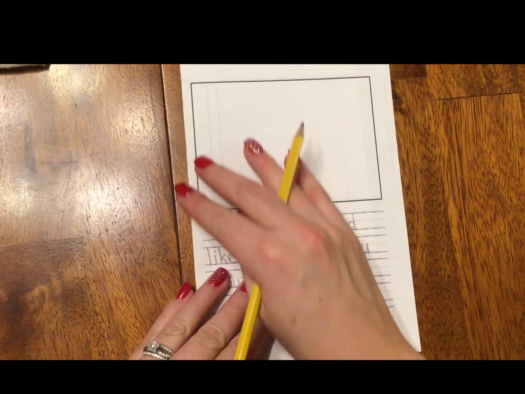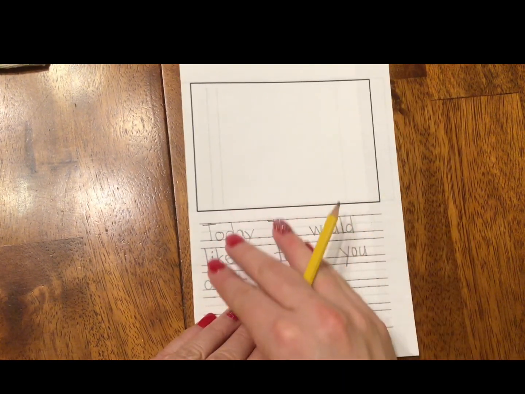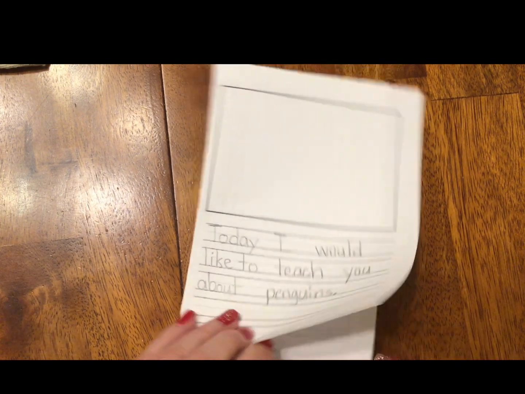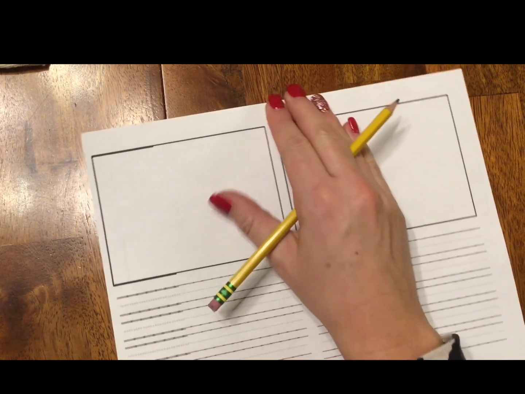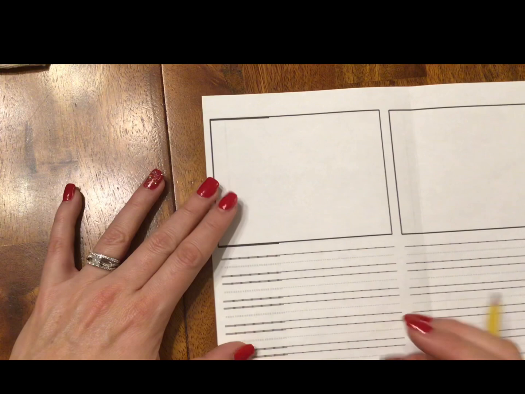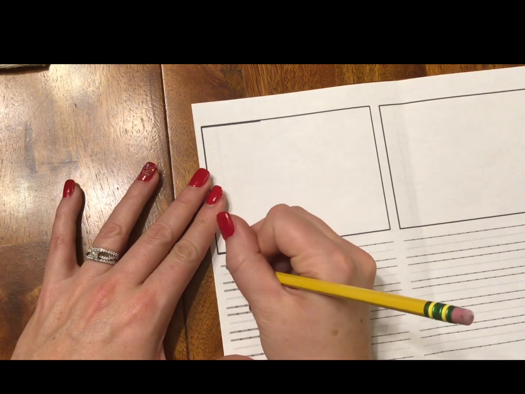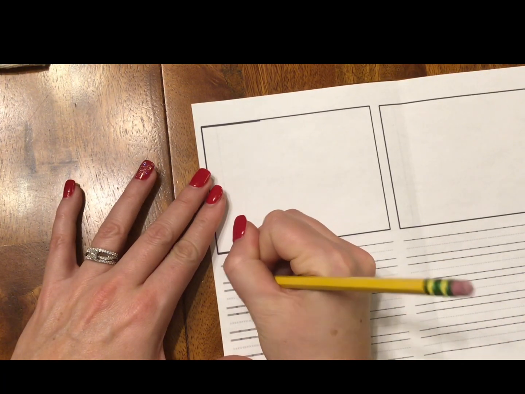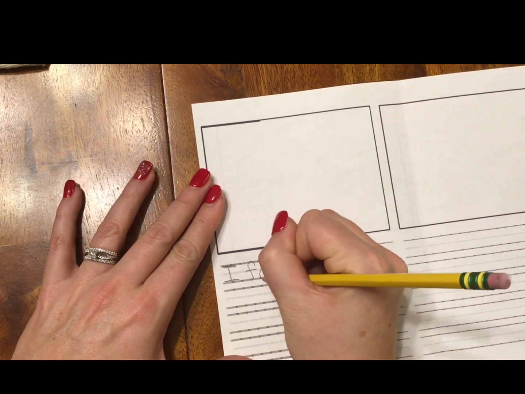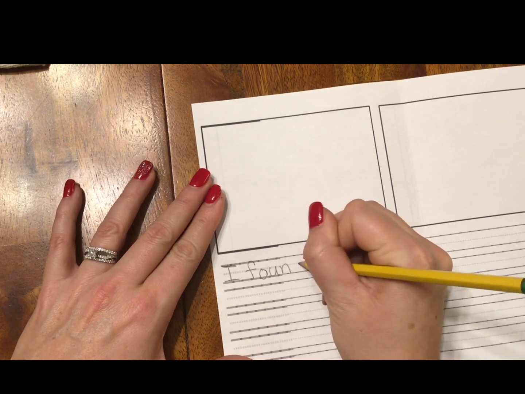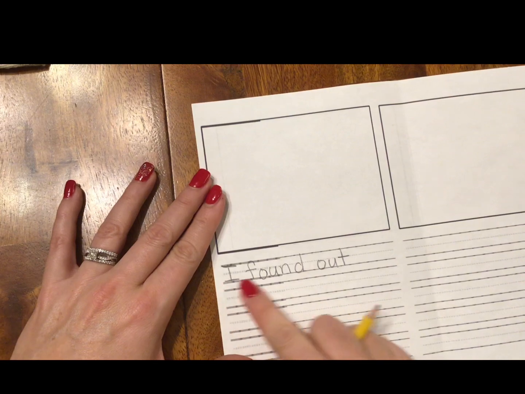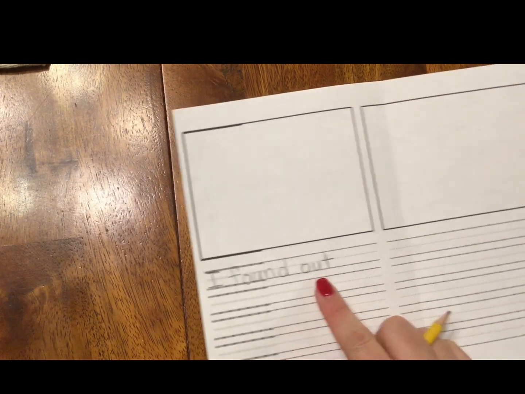All right, boys and girls, once you have a beautiful picture of penguins and you have your writing here, we are going to turn the page. On the inside, these are going to be our facts. So, just like in sharing, I found out. And once you've written that, then you're going to come over here.